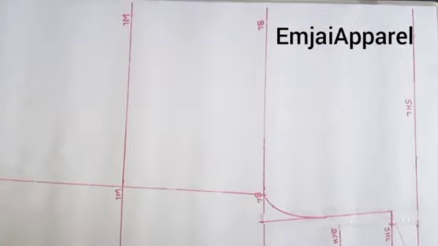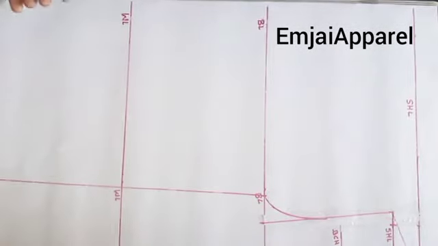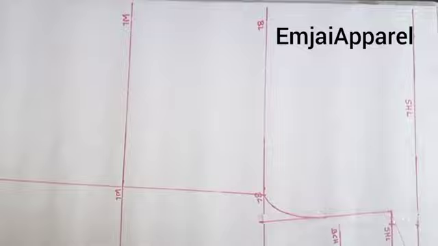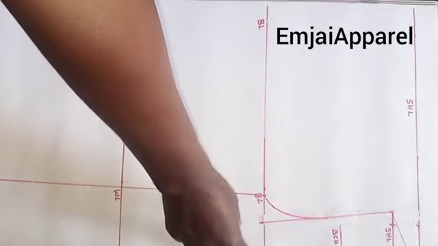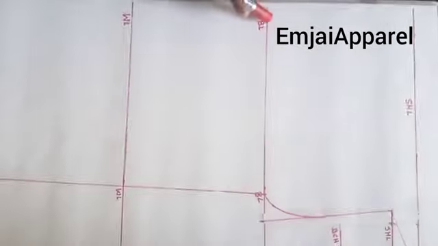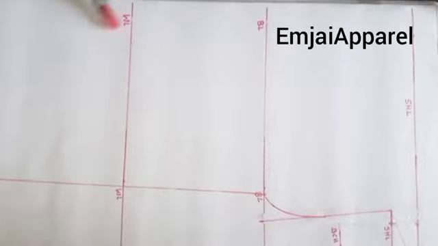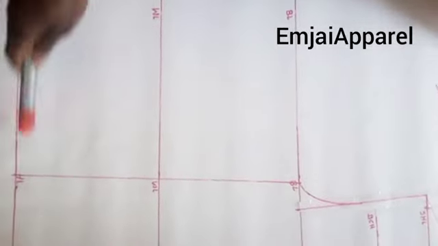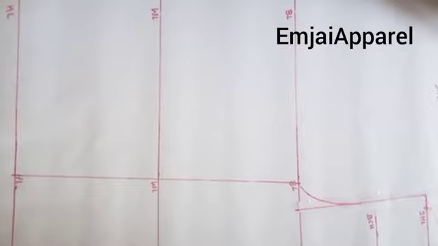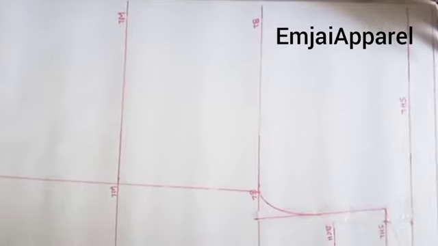So now we'll be drafting the front bodice. The front and back bodice are similar. So what I did was to extend the bust line to the front, the waistline to the front, and also the hip line to the front. These three lines are the same for the front and the back bodice.